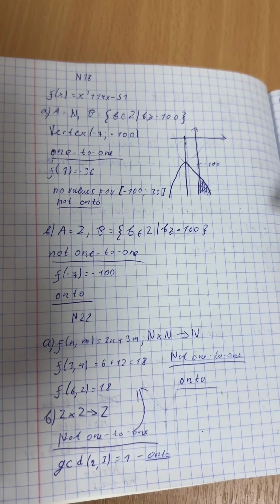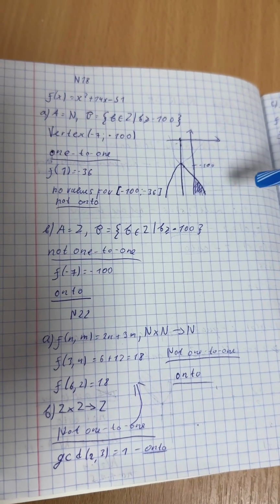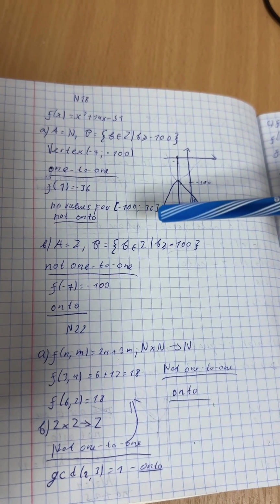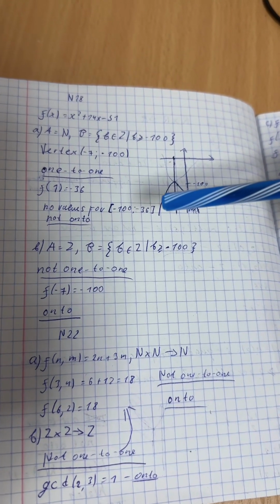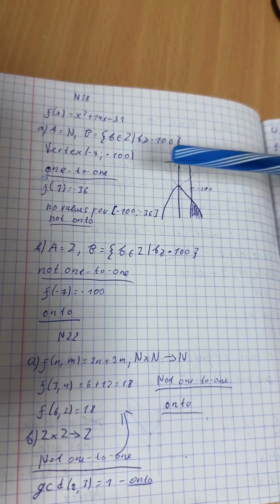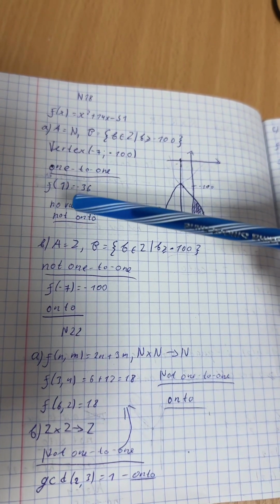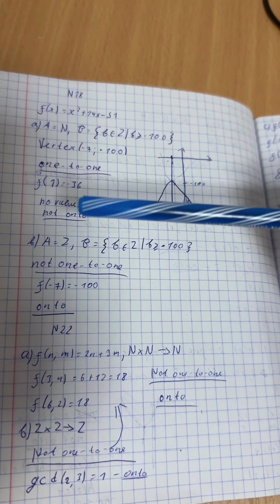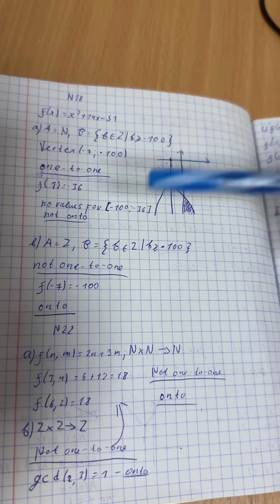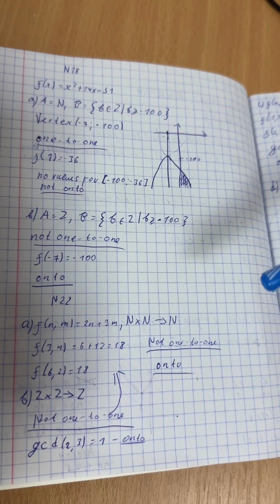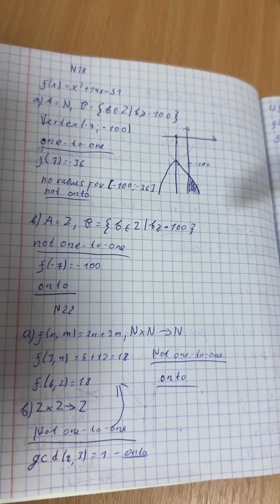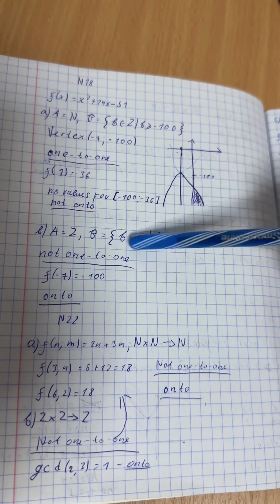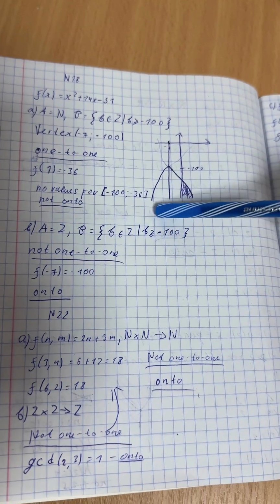It's not symmetric, and it's not onto because we don't have values between minus 100 and minus 36, because for example, if we input 1, the lowest natural number, we get minus 36, so it's not onto. Here it's also not one-to-one, and here it is onto because we have values for these numbers.